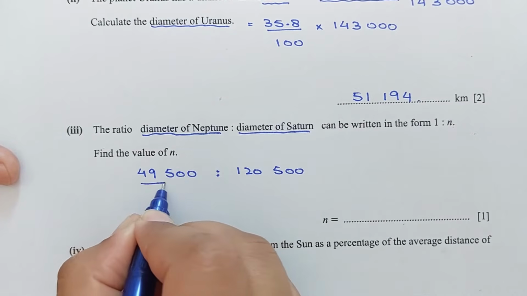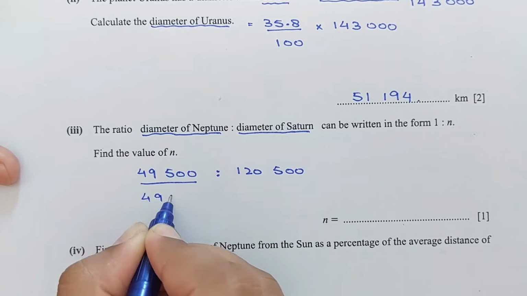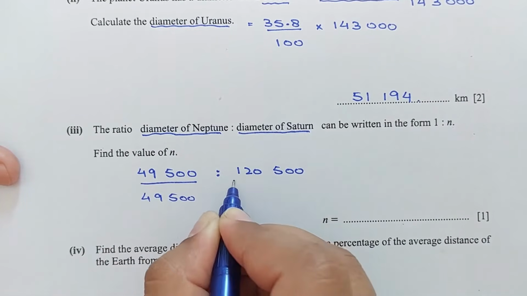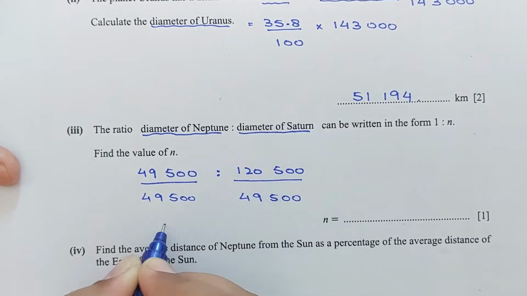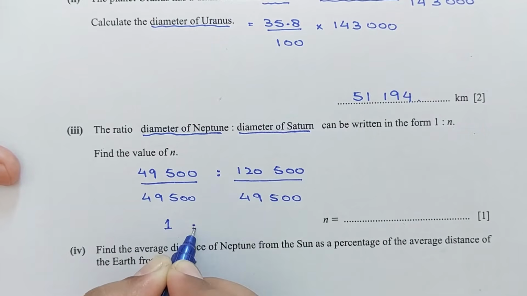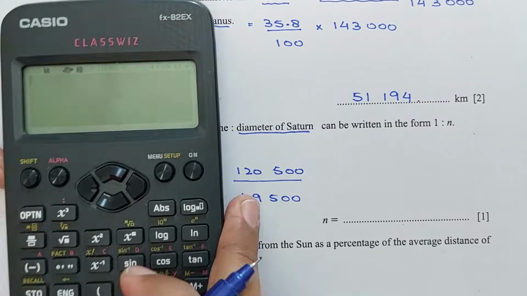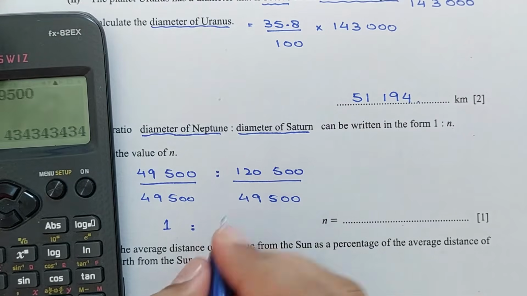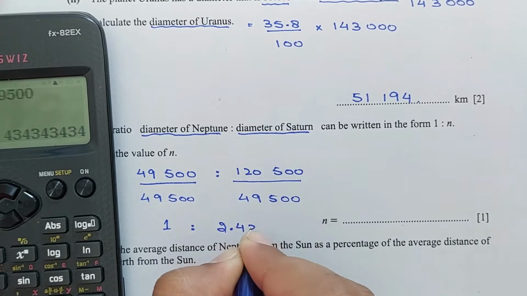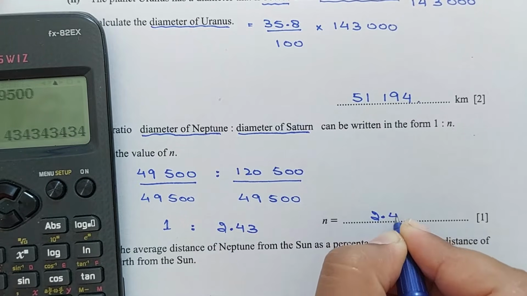So make it 1 divided by 49,500. Divided by 49,500. So you can get this as 1, and the ratio of this would be 120,500 divided by 49,500. That is 2.43. Then the value of n is 2.43.